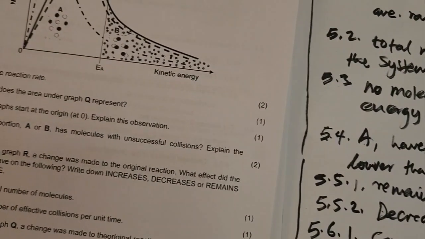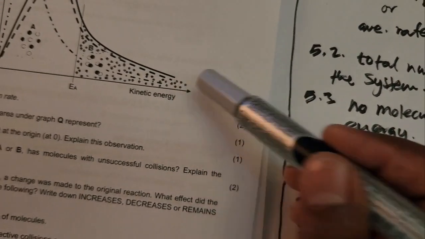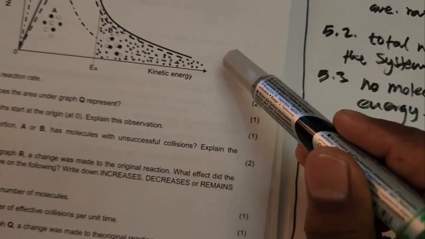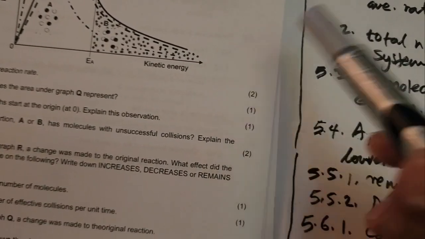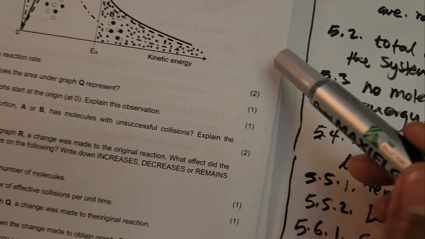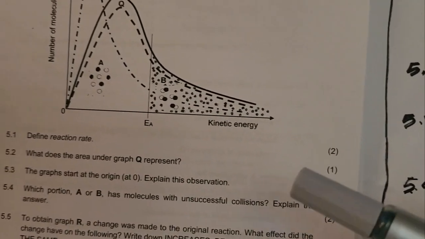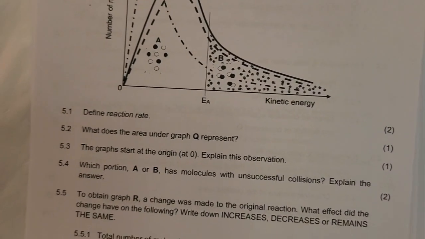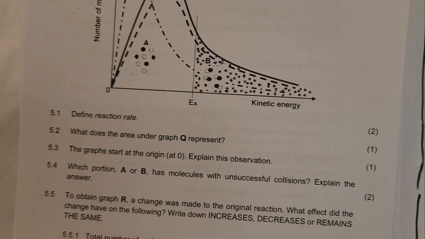And why the graph does not touch the axis: we'll always have a few molecules that have the higher kinetic energy. So we won't have a situation whereby no molecule has the highest kinetic energy. That's why the graph will never touch the horizontal axis. All set and done.